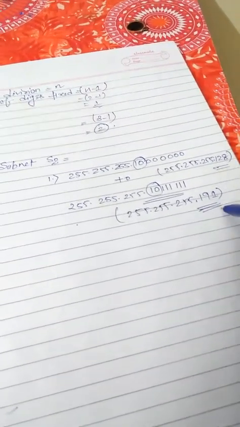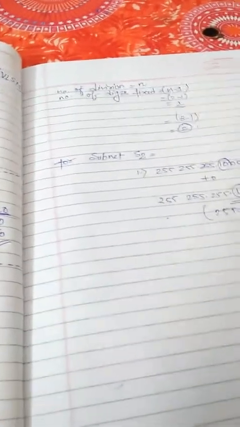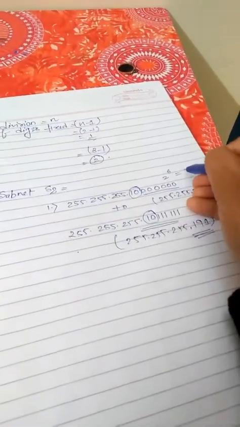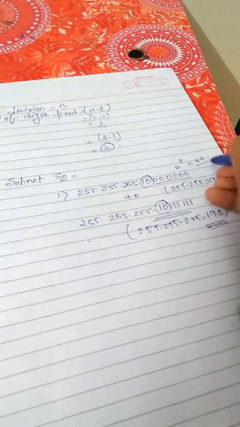If you divide, then you will get that the total number of ways it can change is 64. Okay, as we know that 6 digits are changing, 2 to the power 6 is how much? That is 64.